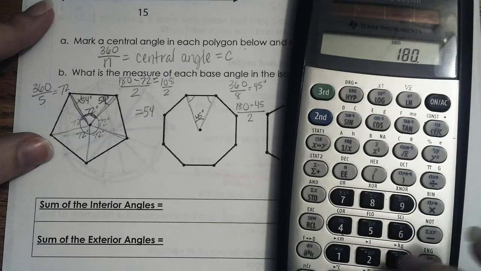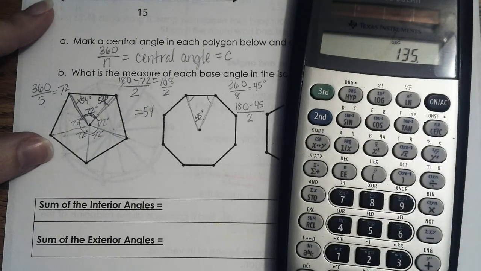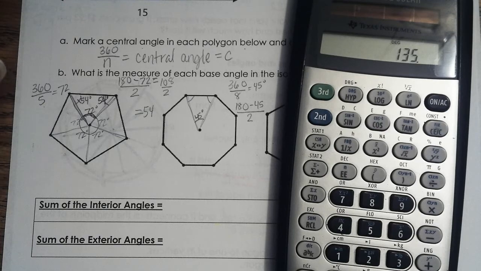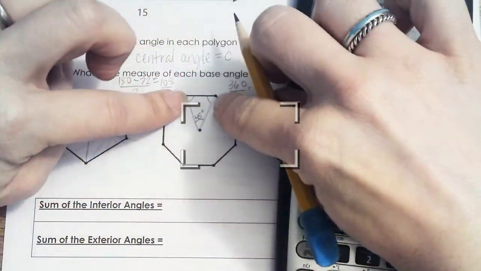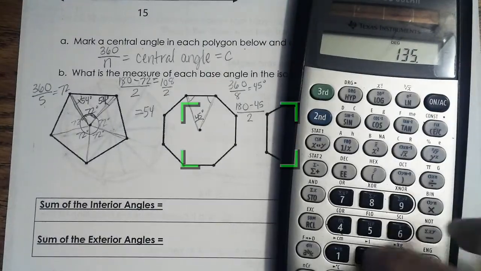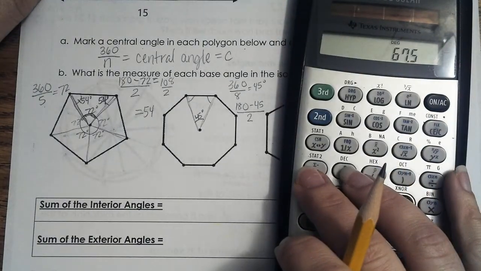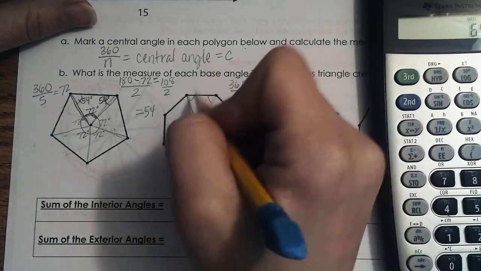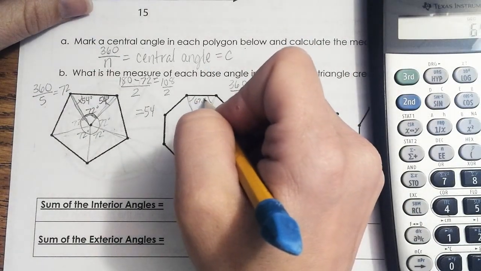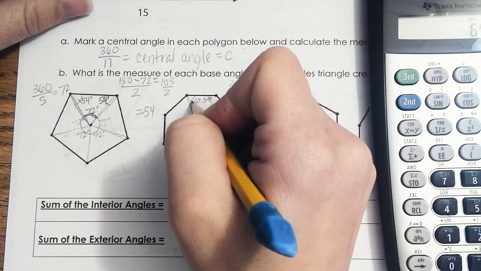So 180 minus the 45 for the central angle gives us 135 degrees left. We split that evenly between these two angles. So 135 divided by 2, 67.5. So that means each of those is 67.5 degrees.